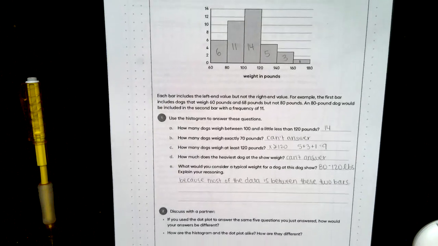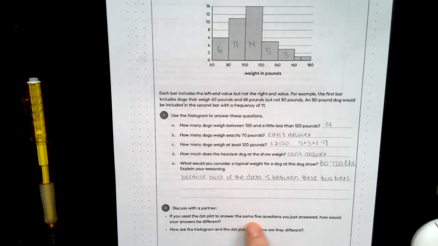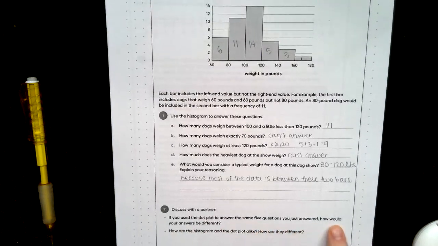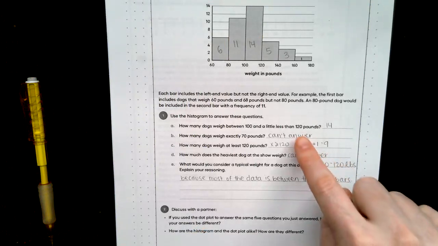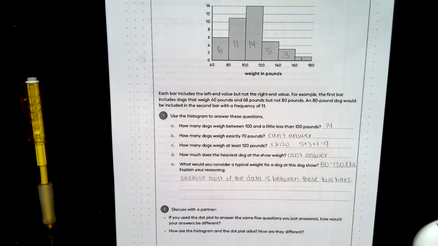And so number 2, it says if you used a dot plot to answer the same 5 questions you just answered, how would the answers be different? So take some time to talk to your groups about that and focus on these can answer questions. Could those be answered with a dot plot?